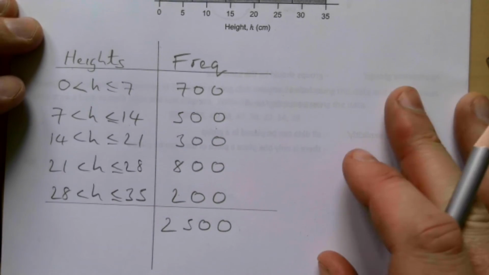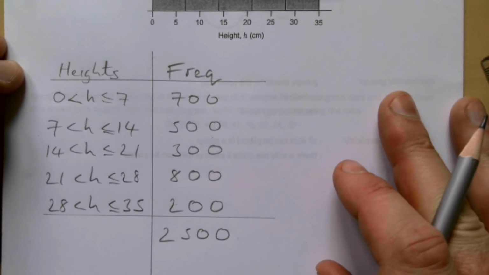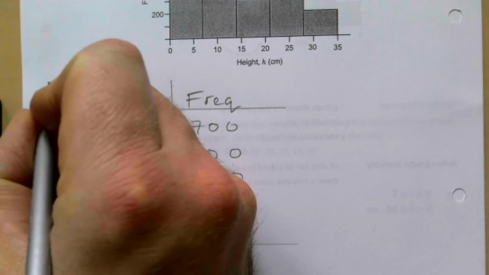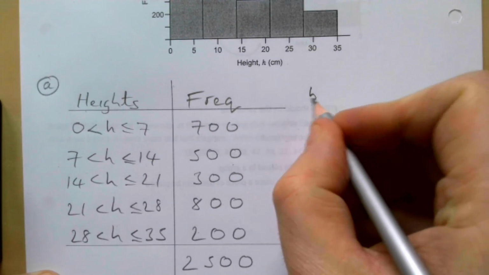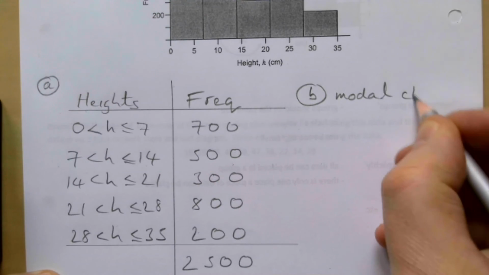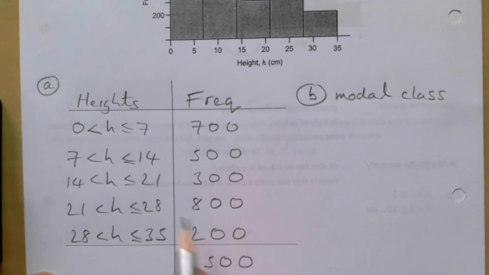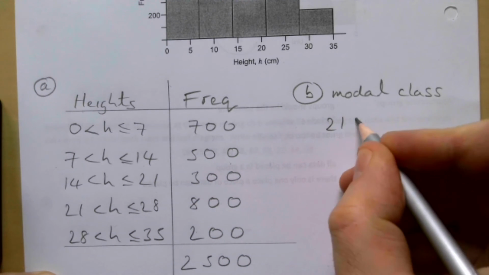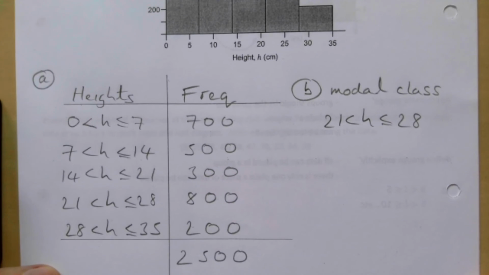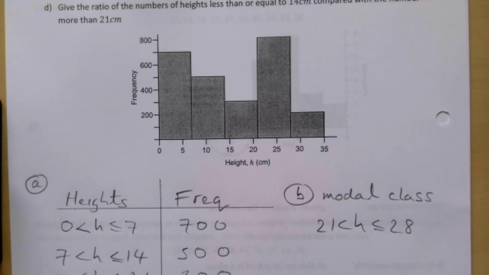Give the limits of the modal class. So the modal class is the one with the most in it. So this is part A. Sorry, I've answered this. Separate this bit out. Part B, then, modal class, and the one with the most in it is the one between 21 and 28. So it's going to be 21 to 28.